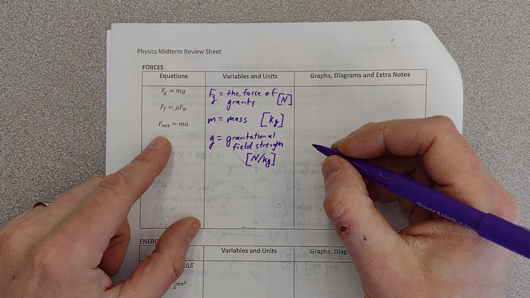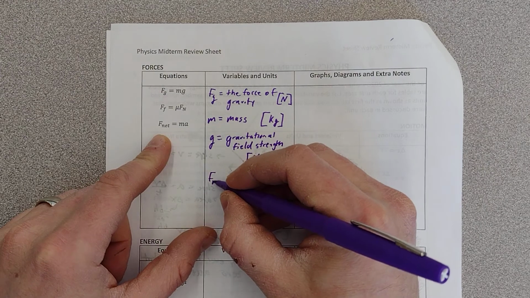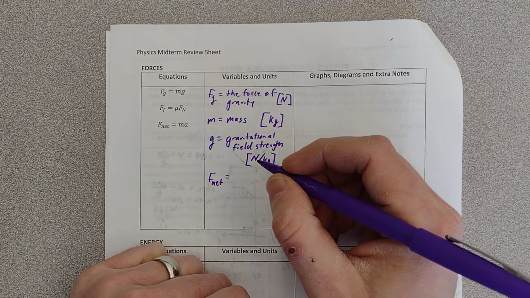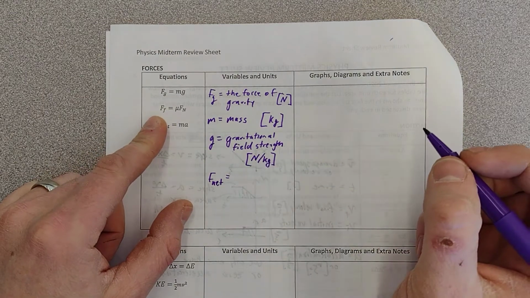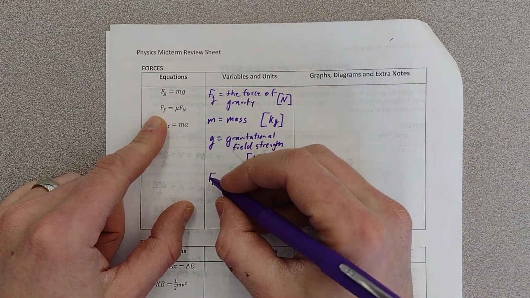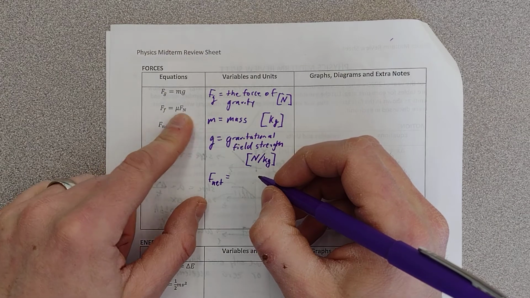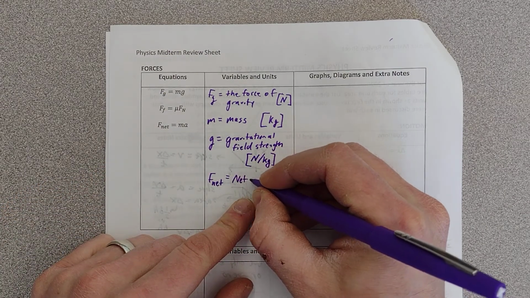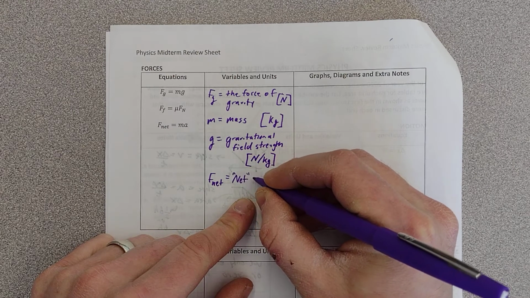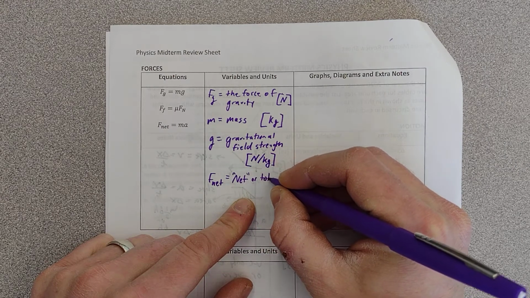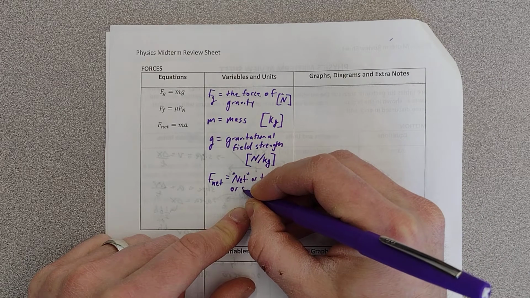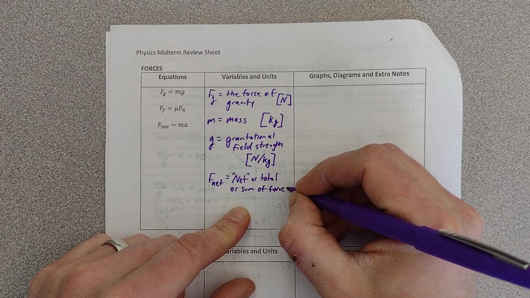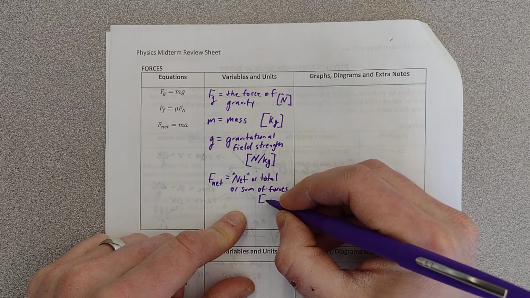All right. F net stands for, oops, I skipped force of friction. I'll come back to force of friction in a second here. F net is the net force, net or total or sum of force. That's going to be in newtons.